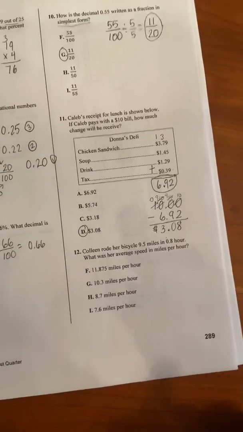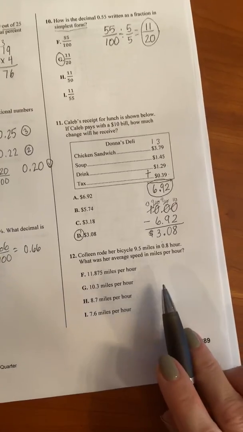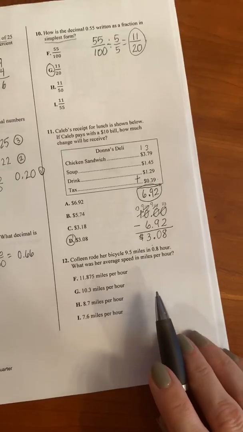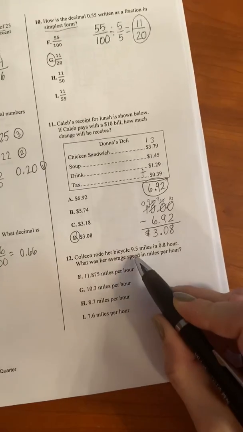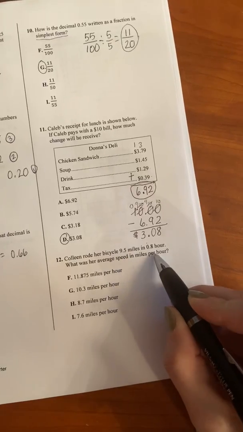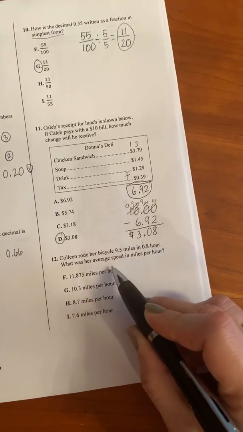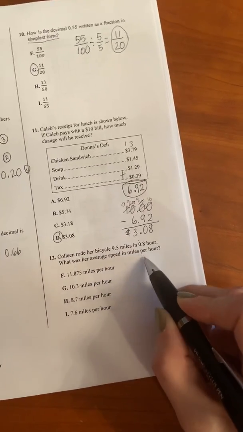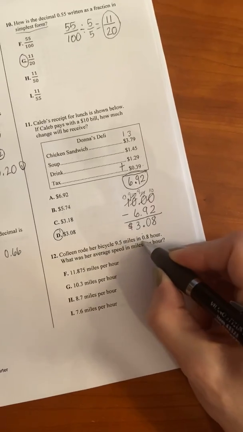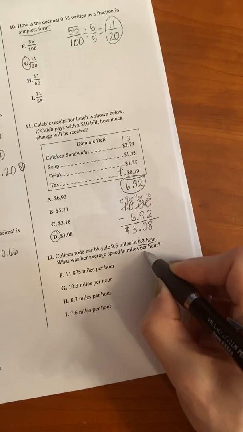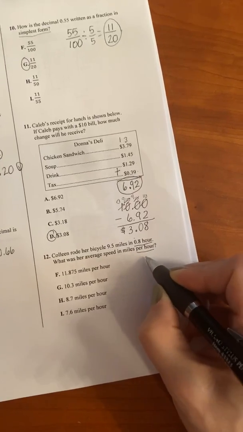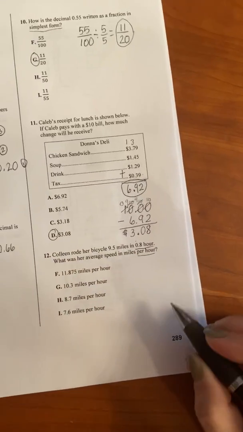And on this last one, this is a difficult question. They're asking you to find a unit rate. It says Colleen rode her bike 9.5 miles in 8/10 of an hour. What was her average speed in miles per hour? So they're giving this to you as 8/10 of an hour, but they want to know per hour. So when you see per hour, it means per 1 hour.